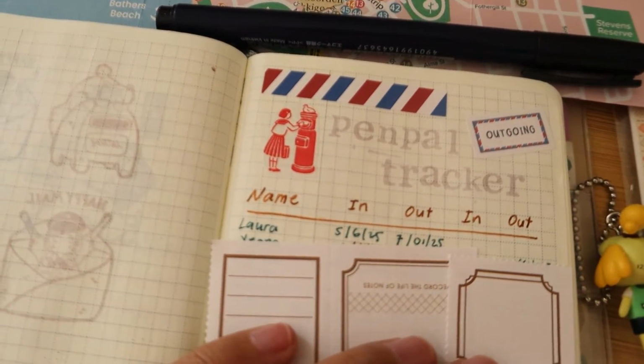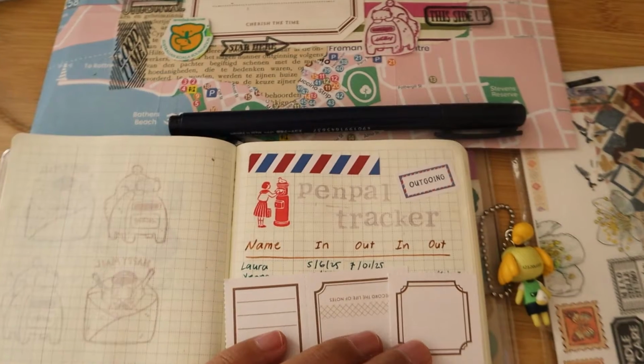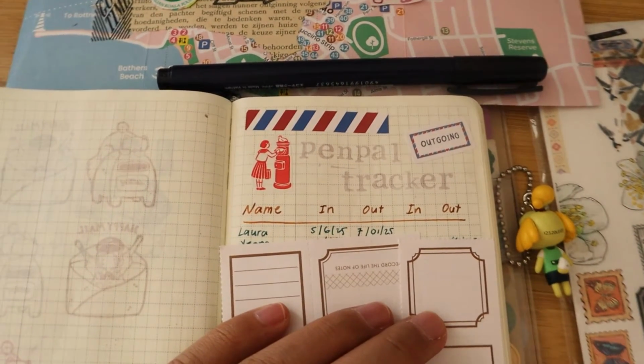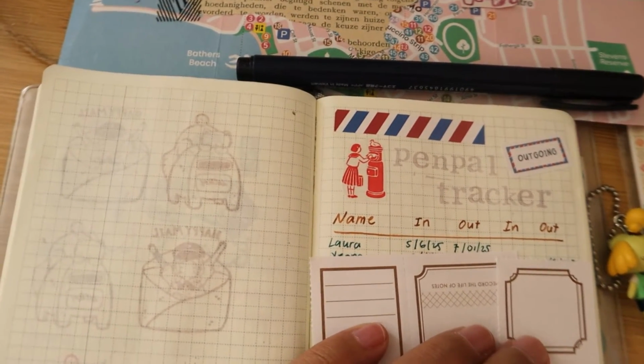Alright, while we are still on the topic of staying organized, I also want to share a tip on how I track my pen pal letters. I make my own tracker inside my Hobonichi. It is a super simple pen pal tracker in the notes section of my Hobonichi planner, and how I set it up is super simple.